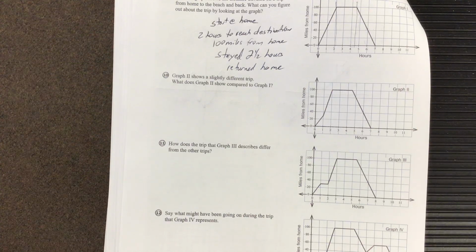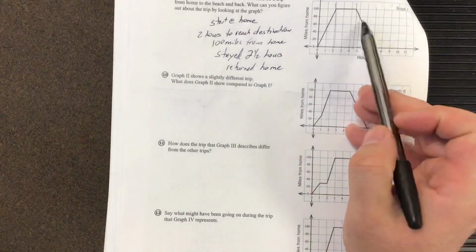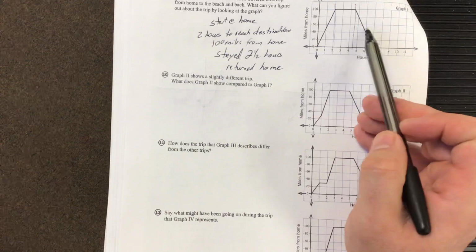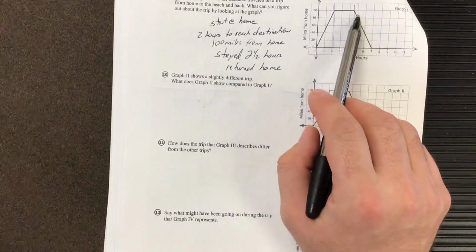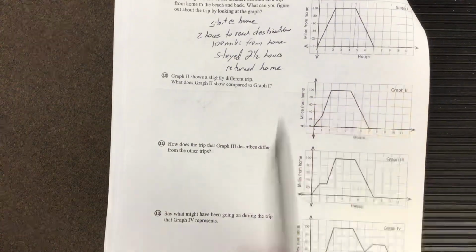We got pulled over. For 2.5 hours? That long? Because then it would be flat here somewhere. You might as well be going to jail at that rate. We got closer to home the entire time. We didn't stop at all.